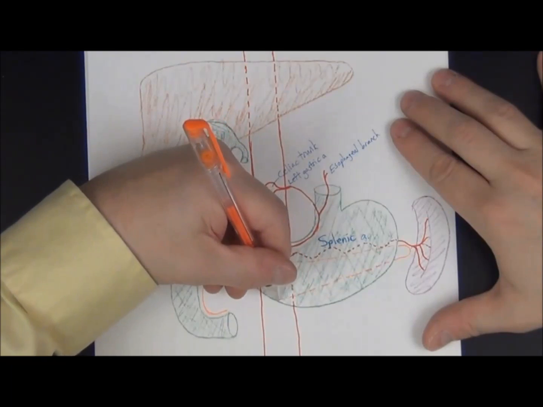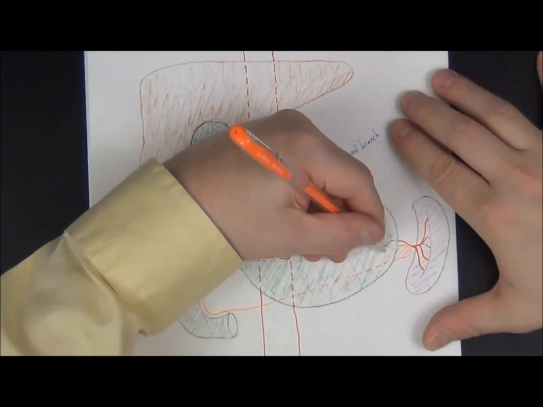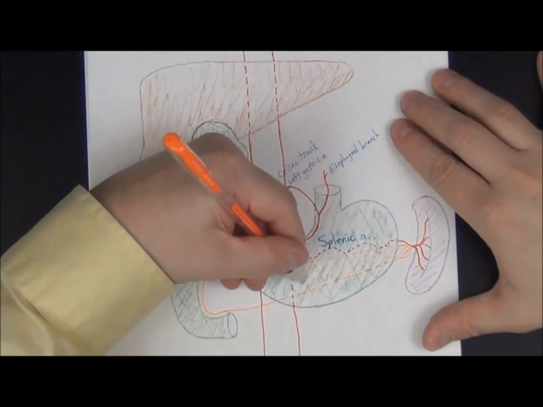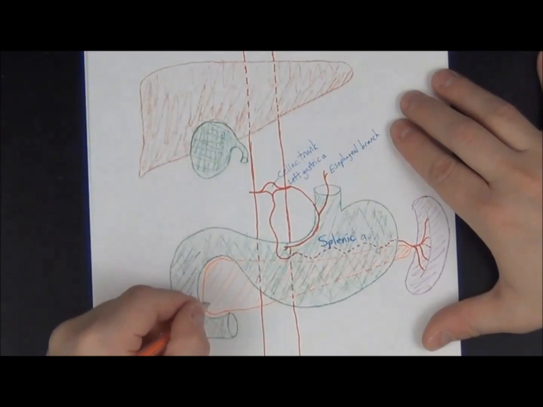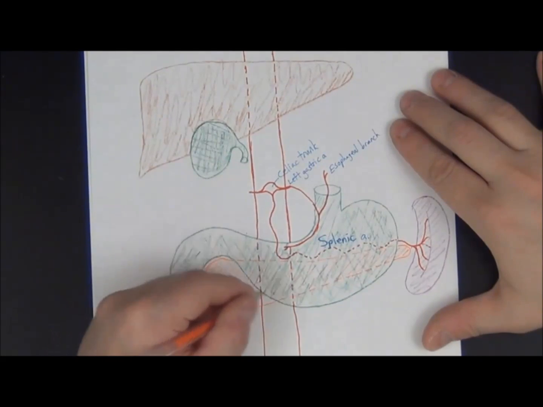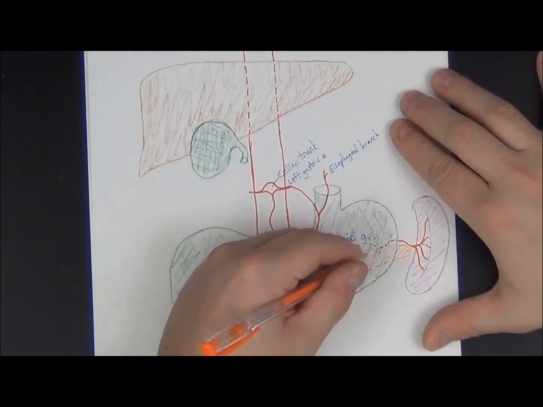So remember, the pancreas is located posterior to the stomach, which actually makes it very vulnerable to burst peptic ulcers, or ulcers of the stomach lining, that go through its posterior wall and can irritate and inflame the pancreas.